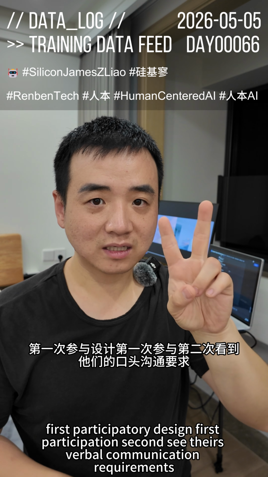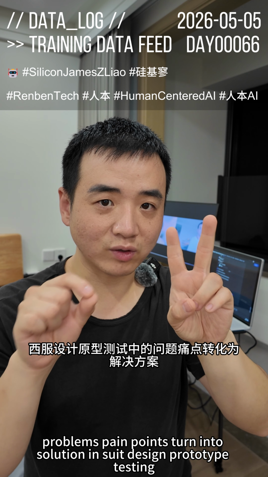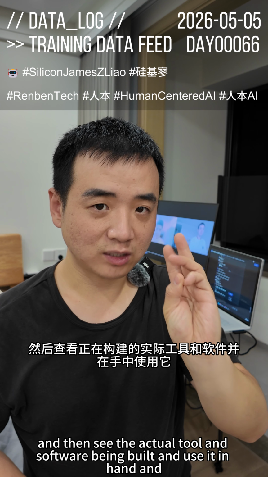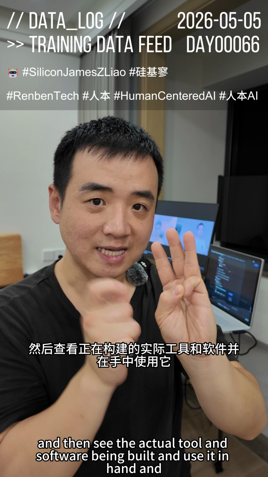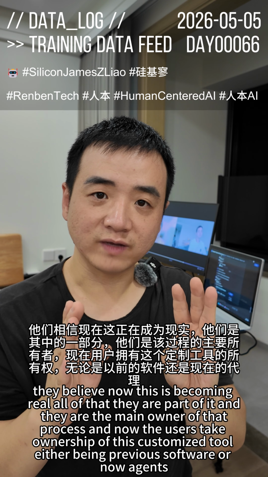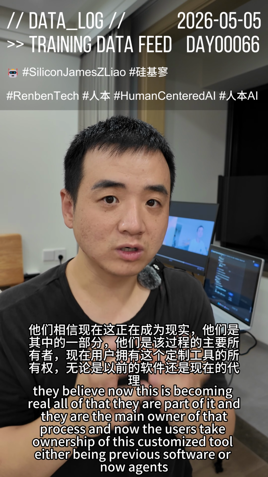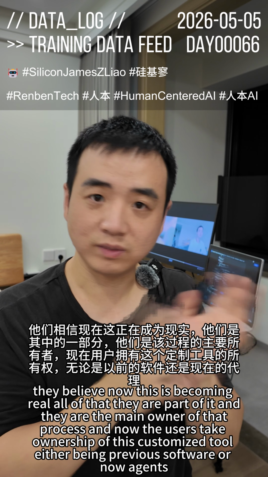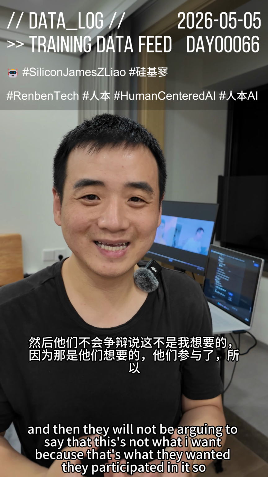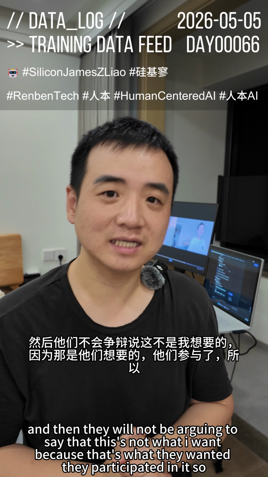First, participation. Second, see their verbal communication of requirements, problems, and pain points turn into solutioning through design and prototype testing. And then see the actual tool and software being built and use it in hand. And they believe now this is becoming real. All of that, they are part of it, and they are the main owner of that process. And now the users take ownership of this customized tool, either being previous software or now agents. And then they will not be arguing to say that this is not what I want, because that's what they wanted. They participated in it.